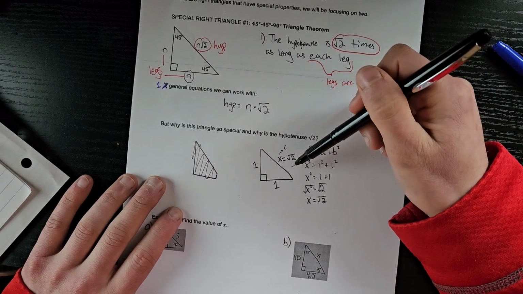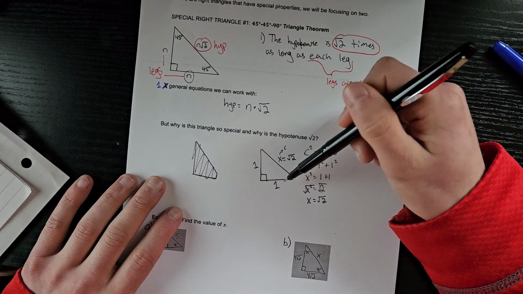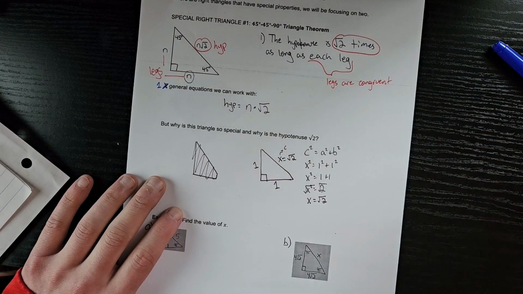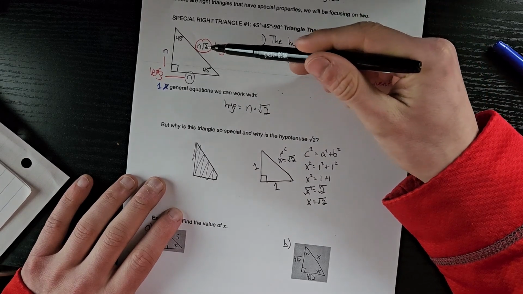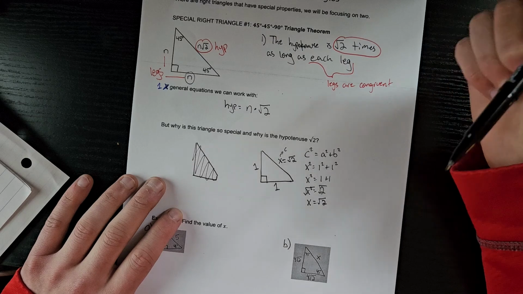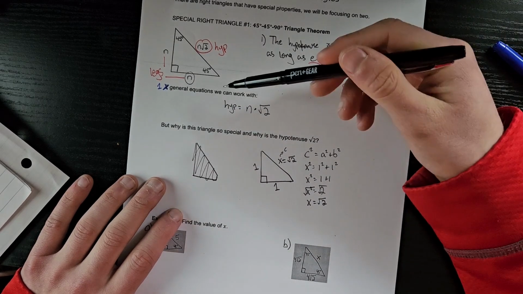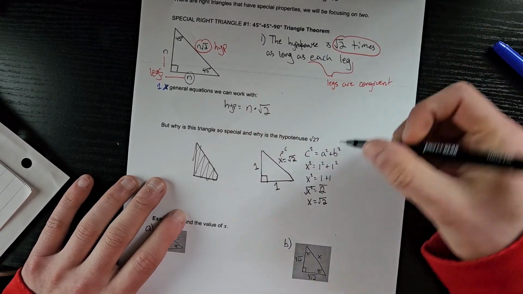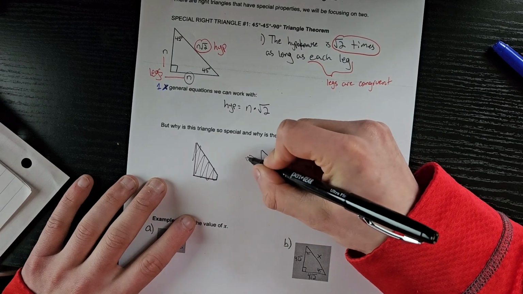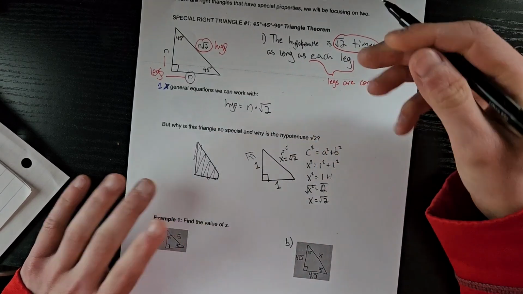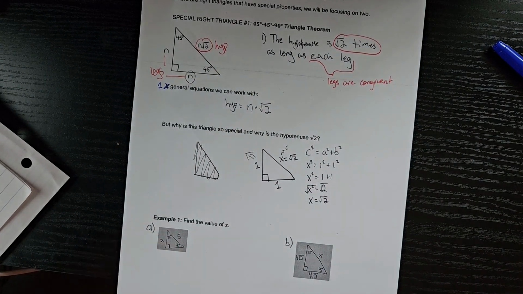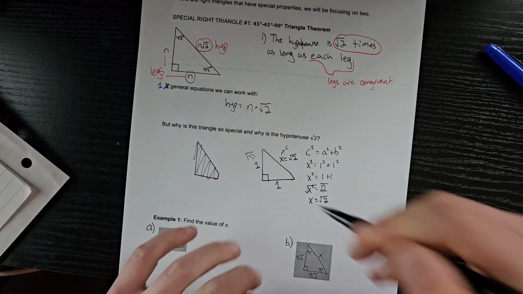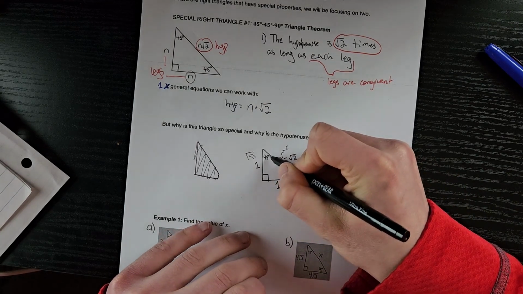And since 1 times anything would be that new value, we can say that the hypotenuse is n times the square root of 2, which gives us our formula up here. Kind of a nice little visual of seeing everything get played out, of why this formula gets made and why this triangle is kind of significant. It's a little proofy proof thing.